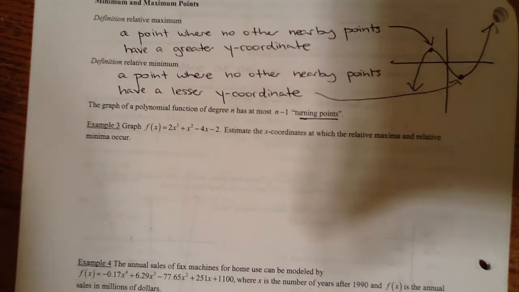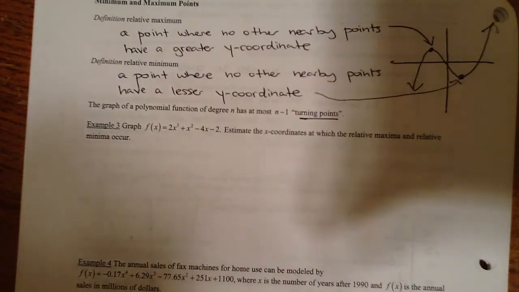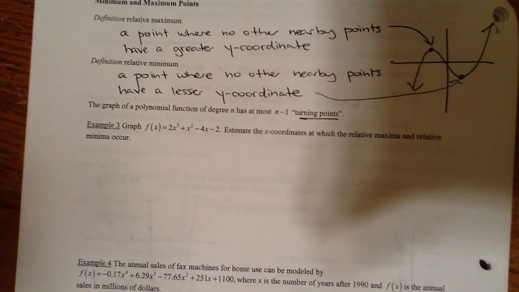Example 3, we're going to graph this function right here. Estimate the x-coordinates at which the relative maxima and minima occur. This is like a Latin thing, maxima and minima. Those are the plural for maximum and minimum. Alright, so we're going to do a very quick sketch of this here, and we can do the table thing again, where we just kind of use a handful of table values to approximate.